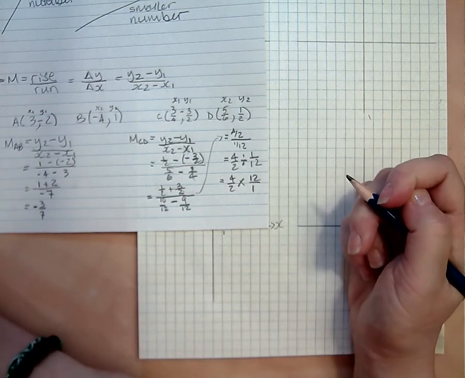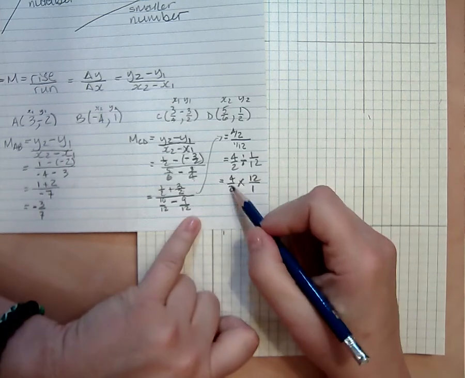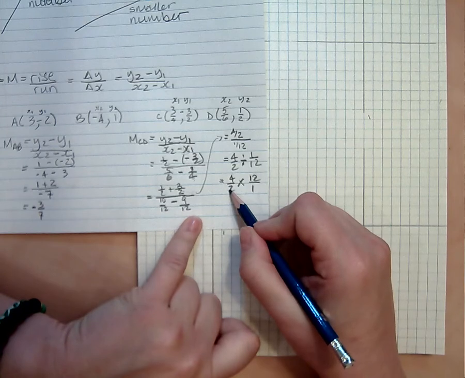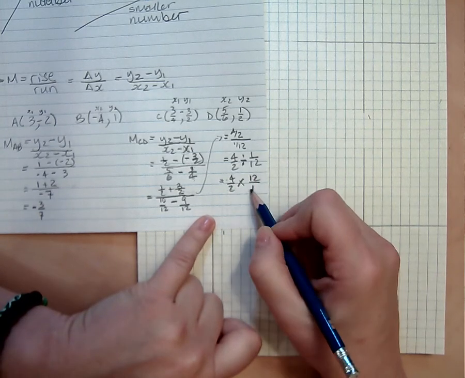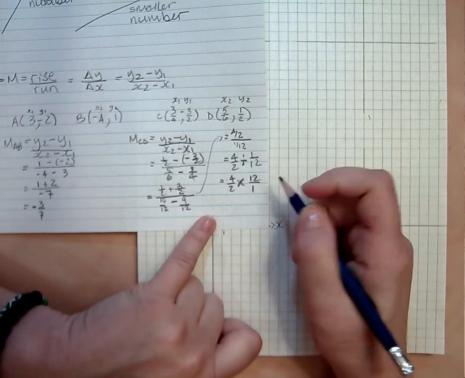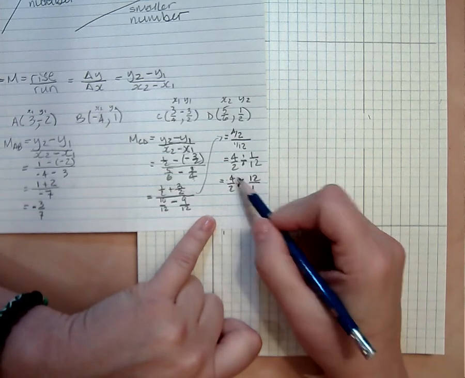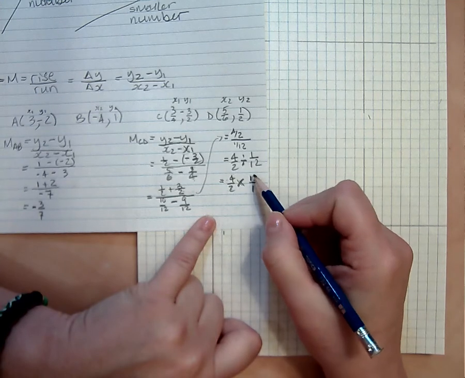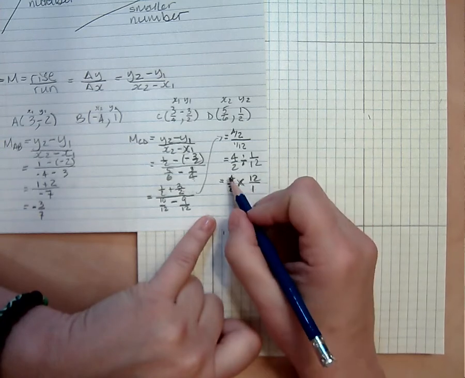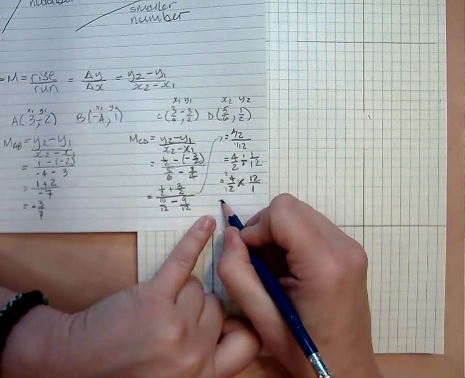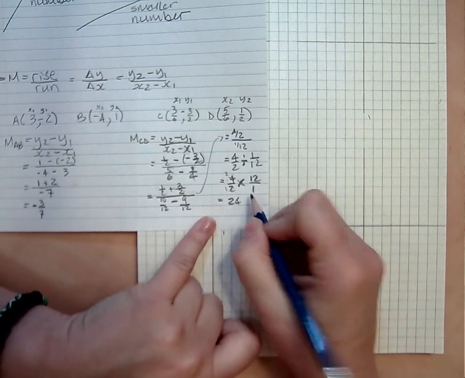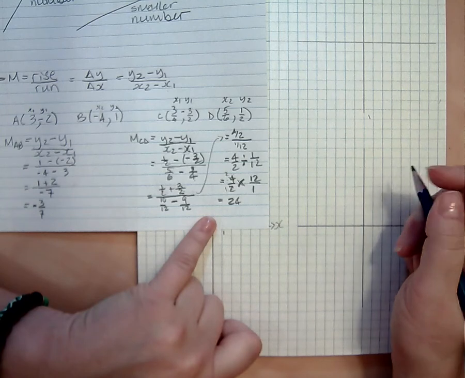And now you have some reducing to do. So you can reduce that to be 2 over 1. You can reduce that to be 6 over 1. It really doesn't matter. Any numerator to any denominator when you're multiplying fractions can be reduced. I'll say that again. Any numerator to any denominator can be reduced when you're multiplying fractions. So here I'm going to just make that 2 over 1. And now I've got 2 times 12 is 24, and 1 times 1 is 1. So the answer is 24.